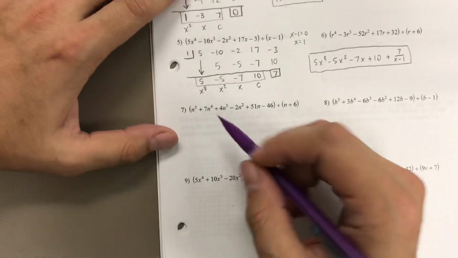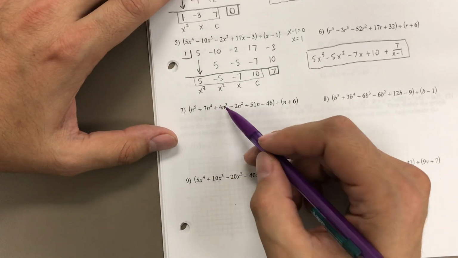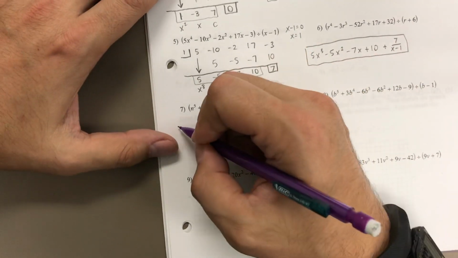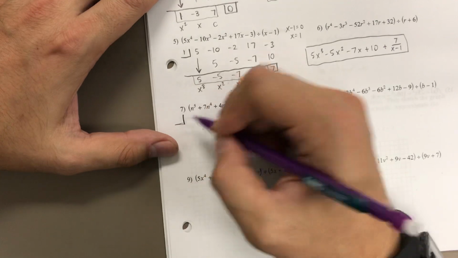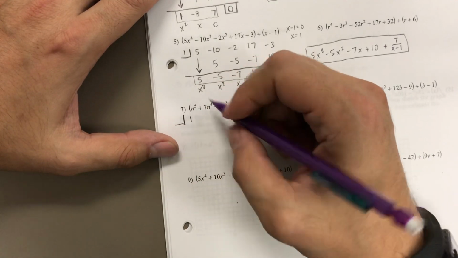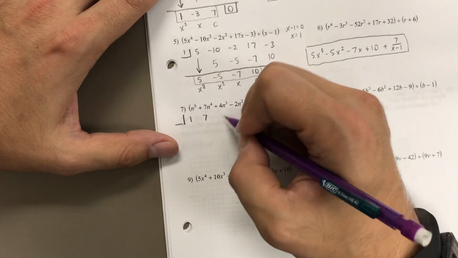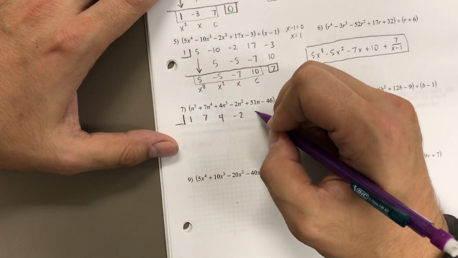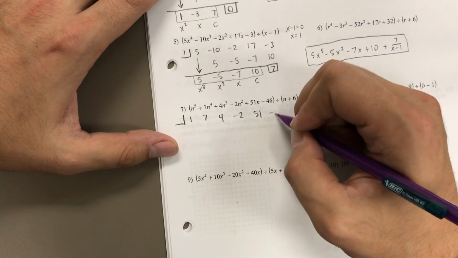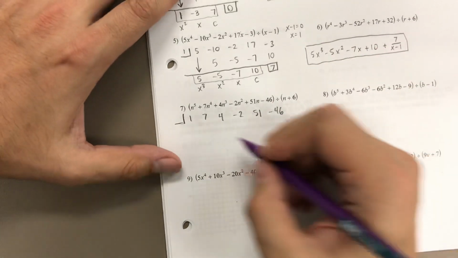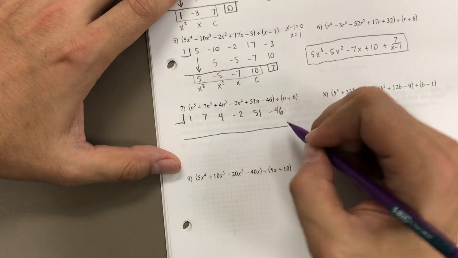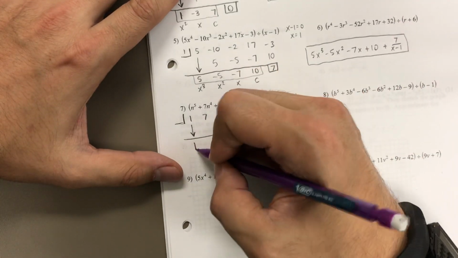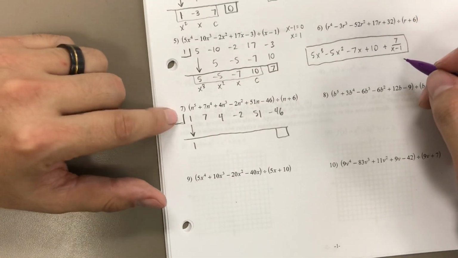Let's see. So we've got n to the fourth, third, second, first, and 0. So everything's accounted for here. So let's just go ahead and set it up. Corner, and then we've got the coefficients: 1 n to the fifth, 7 n to the fourth, 4 n to the third, -2n squared, 51n, and then -46 for our constant. So since that's our constant, we put a box underneath it. That's going to be our remainder. We drop down the first coefficient always, and now we got to figure out what goes in the corner here.